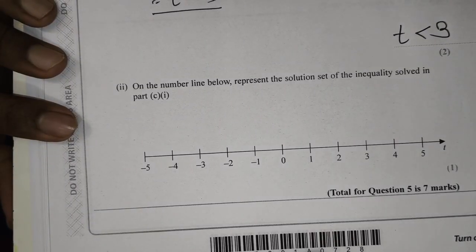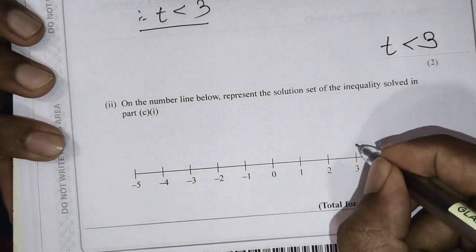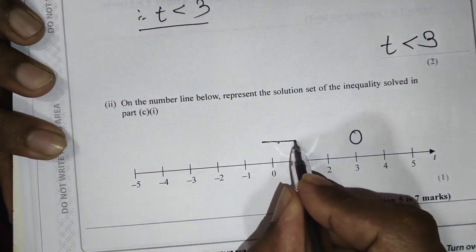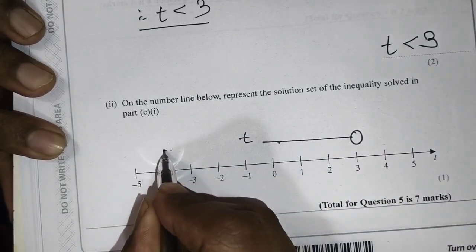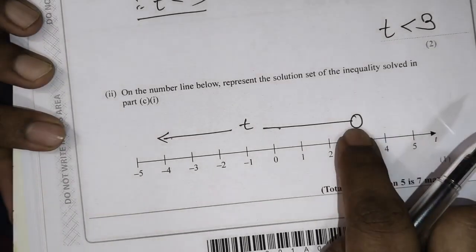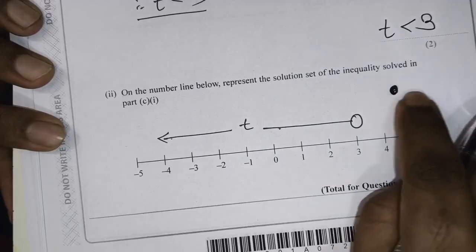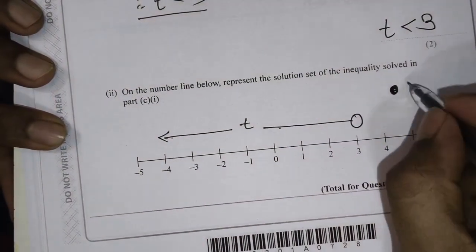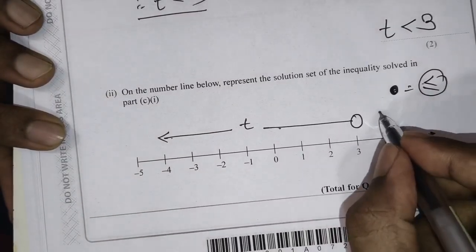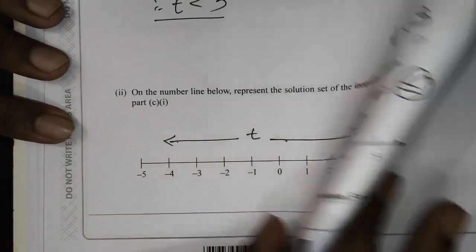On the number line, represent the solution as inequality. So t is less than 3, correct? t is less than 3. So I'm going to mark this part like this, and all the values of t less than that are going to be my inequality on the number line. Correct? I will keep it as a hollow circle, not a complete circle. Correct? Because the filled circle is applicable for less than or equal to. Correct? Not for just less than. So this is for less than. This is not included. Correct? Let's solve the next question.